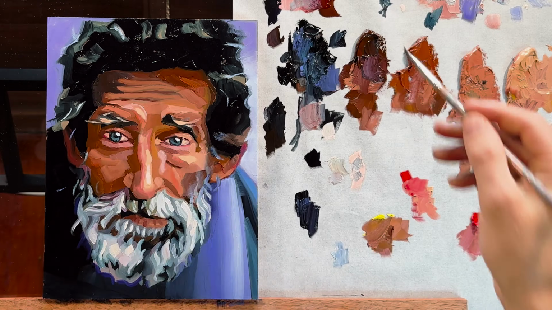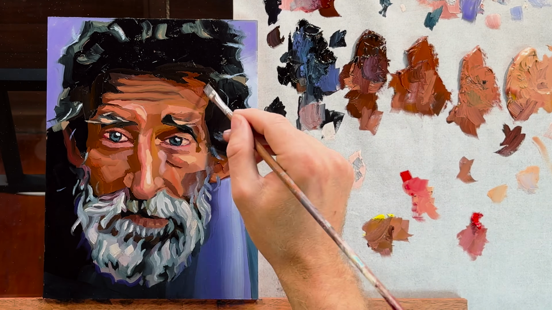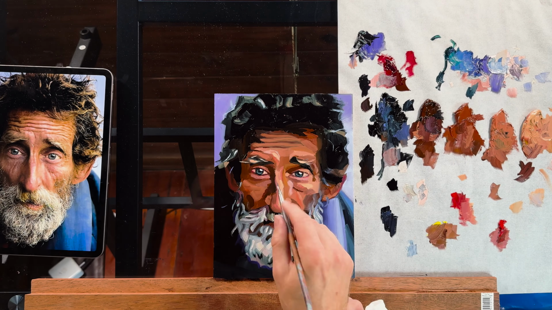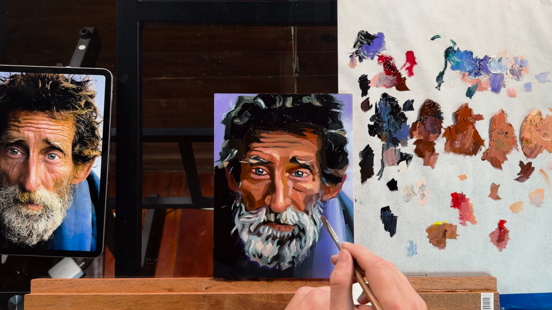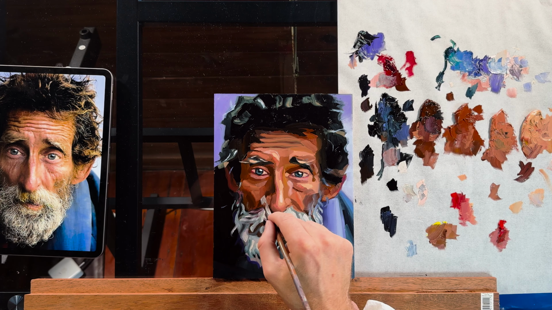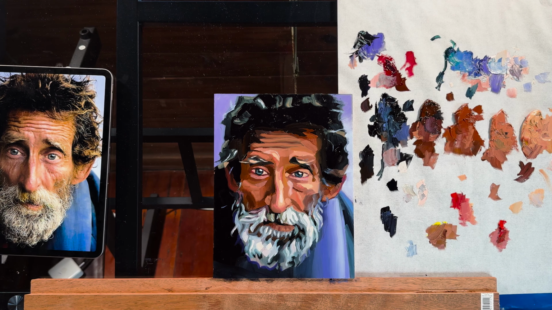Where do you need to push and pull? Where do you need to add more shadow or define more highlights? And as you do this, you will end up with something you're proud of.